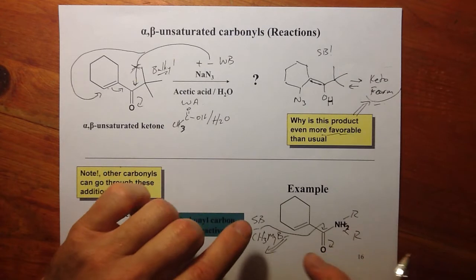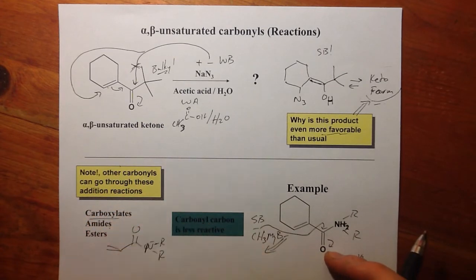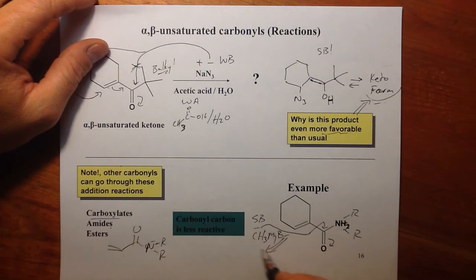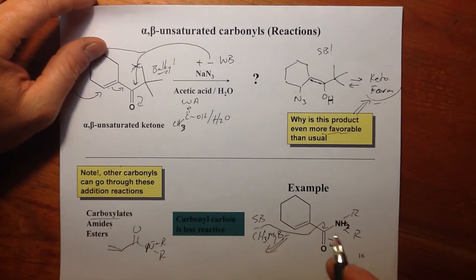Whenever we have a stronger base going to a weaker base, we're going to favor the direct position. That's key. If this oxygen with the negative is more stable than whatever your strong base was, then the direct position is favored.